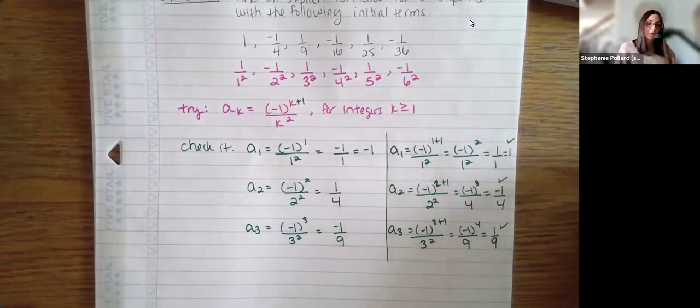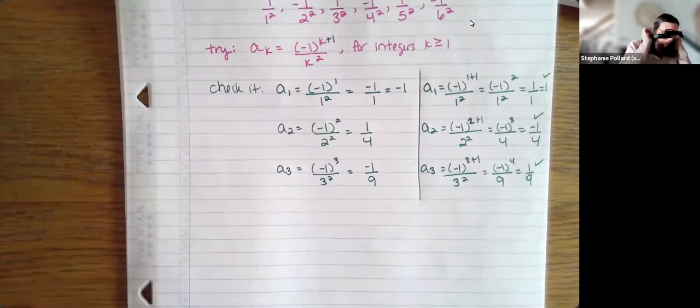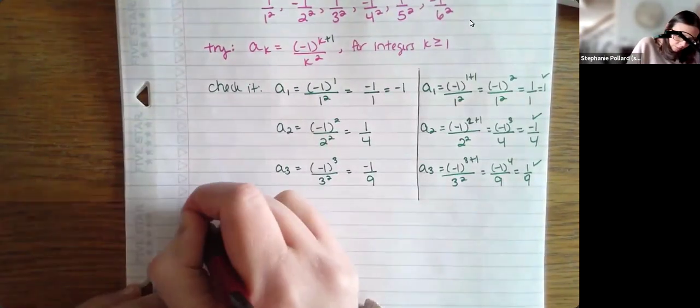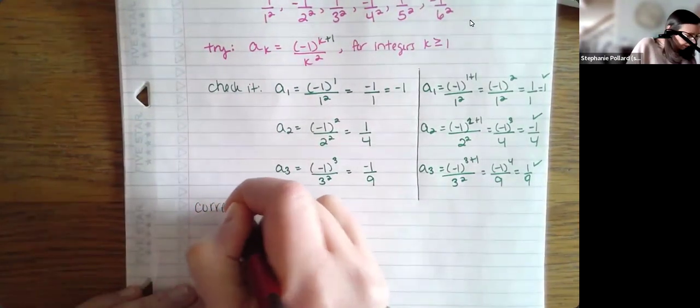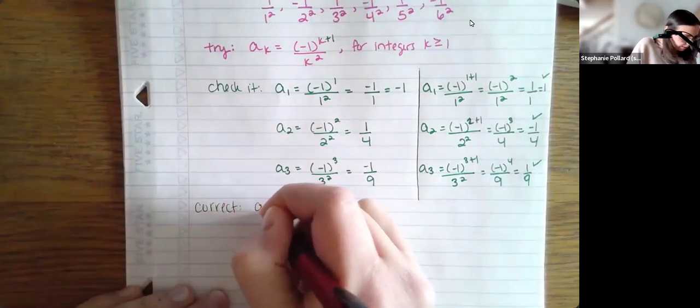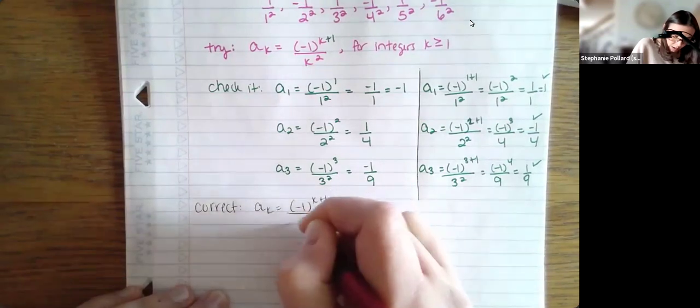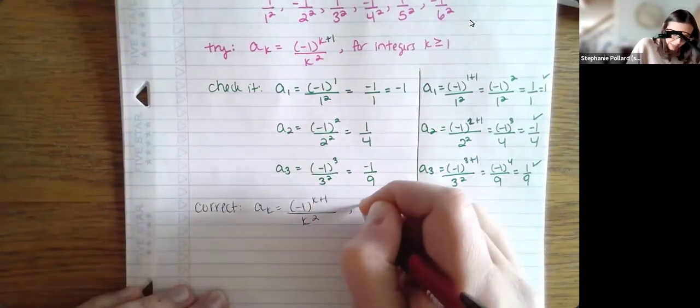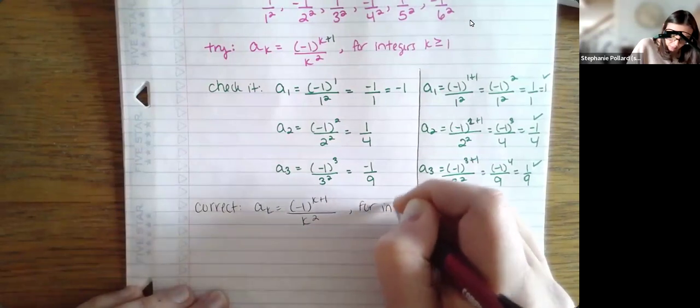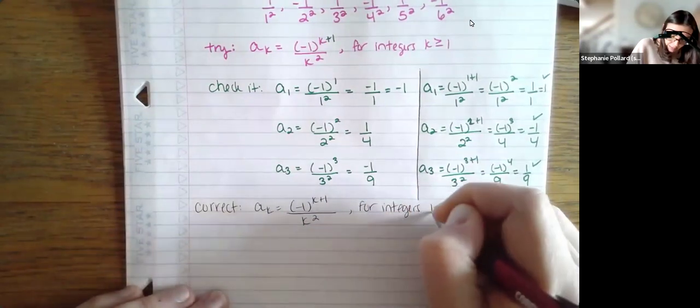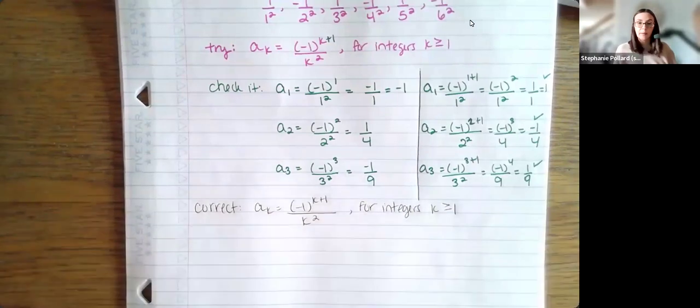So what my final formula is going to be then is a sub k is equal to -1 to the k plus 1 all over k squared. And again, I'm going to have integers k greater than or equal to 1.